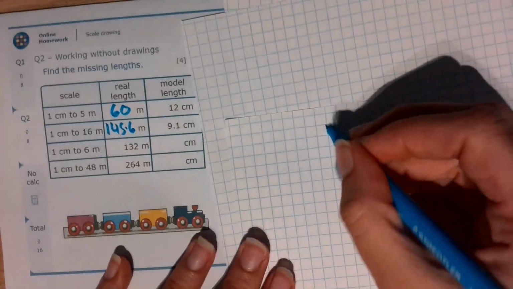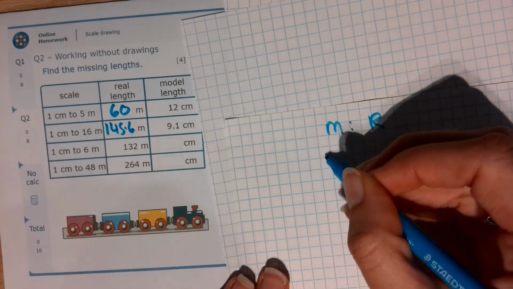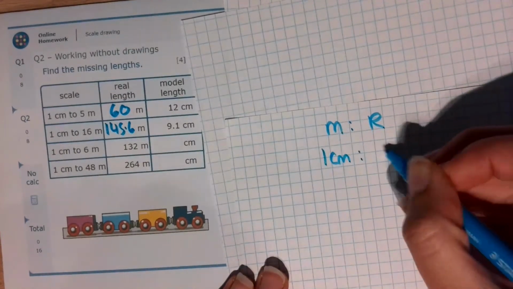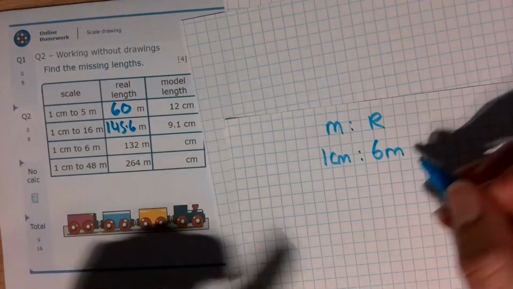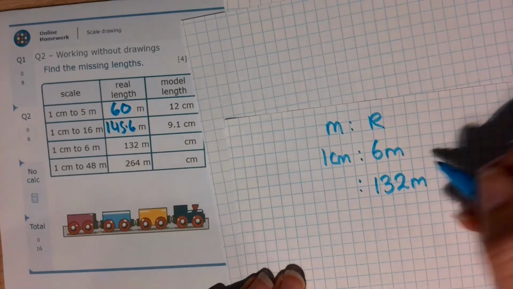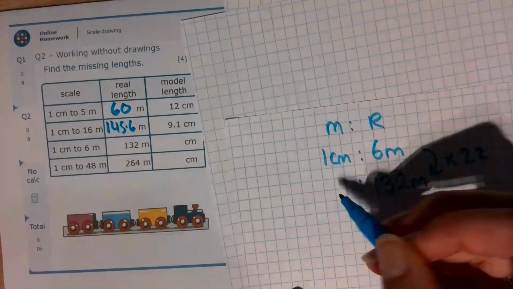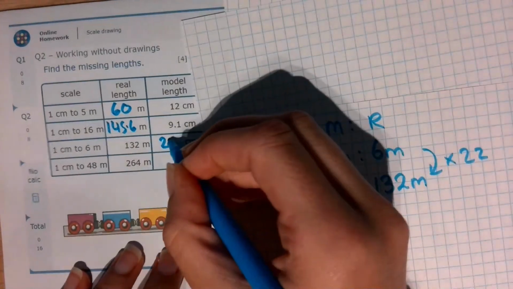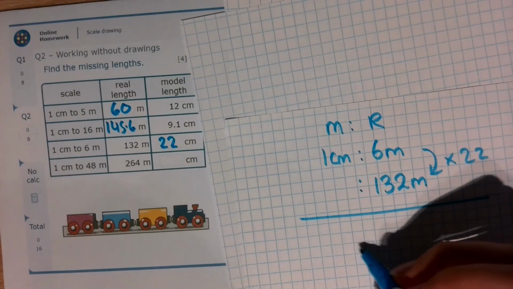Now, the next couple have got the real length given to us. So the first ratio scale is 1 to 6. 1 centimetre represents 6 metres. We're given the real length, write it underneath the real length. That's going to be 20 times 22, which means that this is going to be 22. Final one in the table.